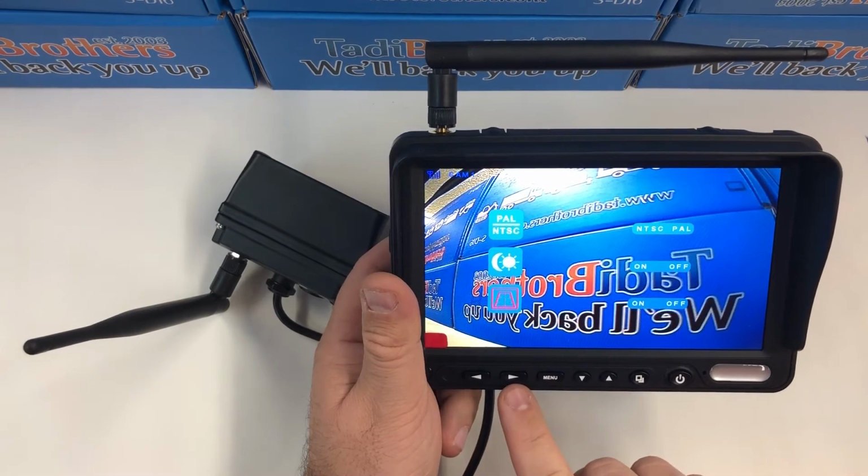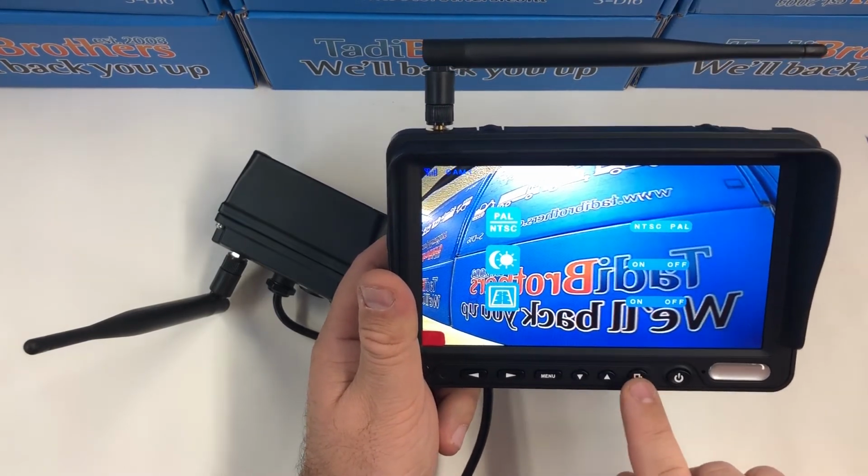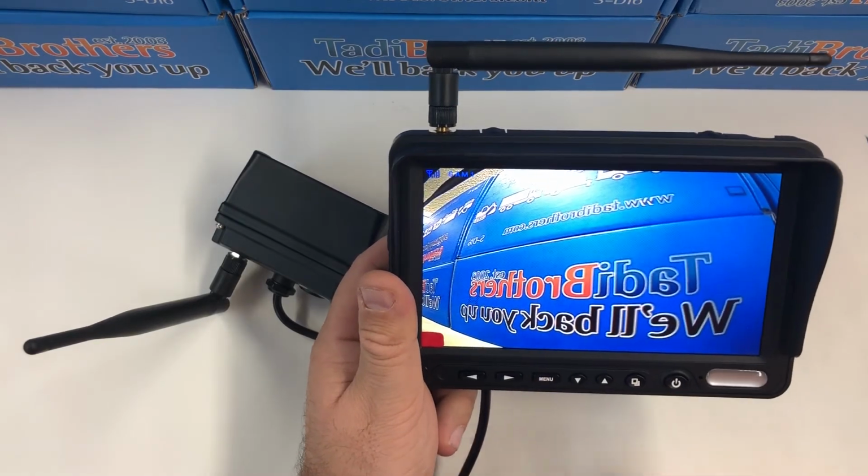So the on is going to turn white, and the off is going to turn yellow. Then we're going to push enter again, menu. That's it, we're done.